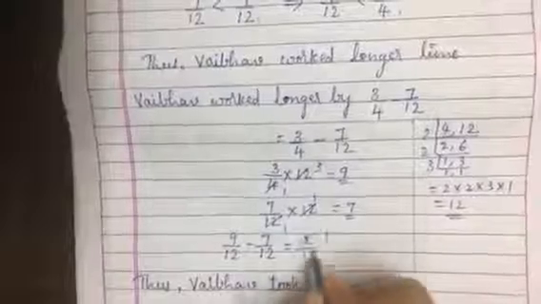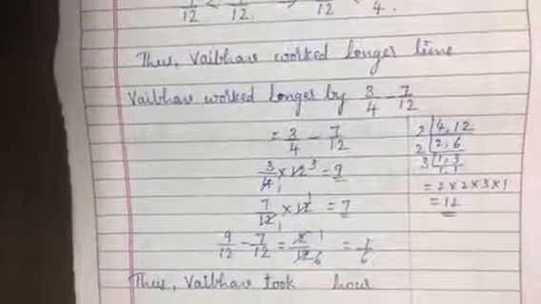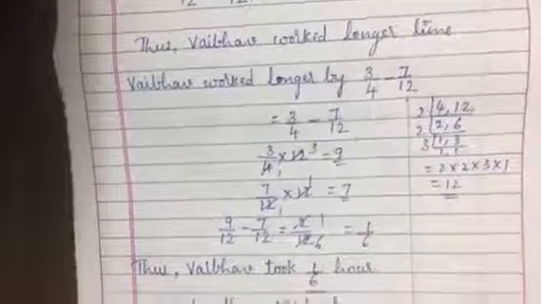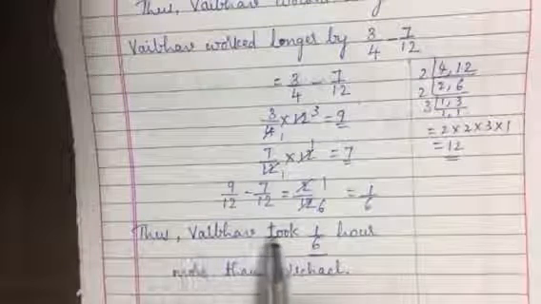So simplify to the lowest form. 2 ones are 2, 2 6s are 12. The answer is 1 by 6, isn't it? Thus, Vaibhav took 1 by 6 hour more than Michael. How much did Vaibhav take? Vaibhav took 1 by 6 hour more than Michael.